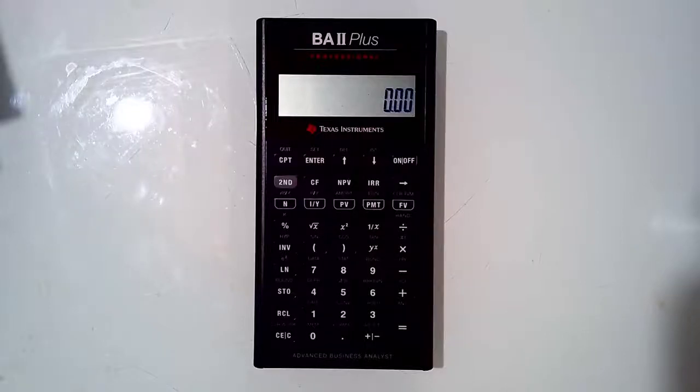So using a financial calculator can be a little less intuitive than using Excel, but there might be a time where you can't use Excel. You're taking a CPA exam, a CFA exam, or any test for school where you don't have access to Excel. So it's a good skill to still have.